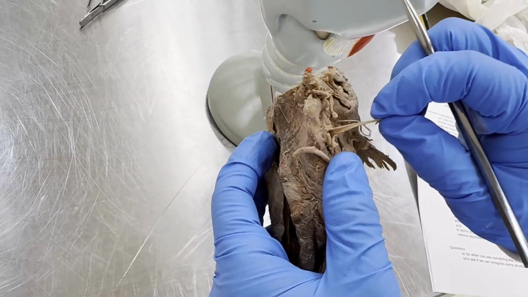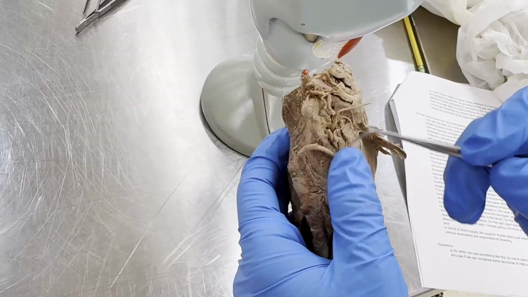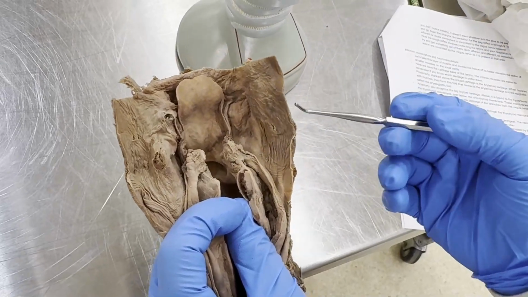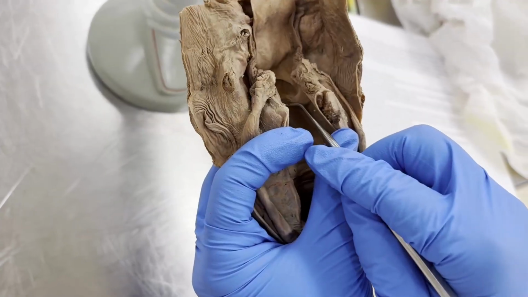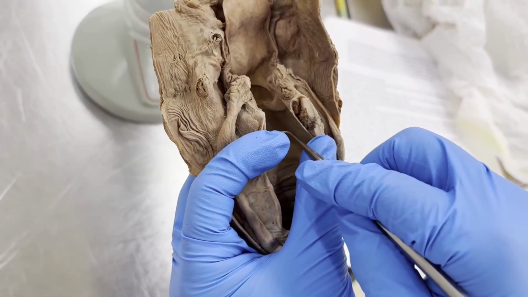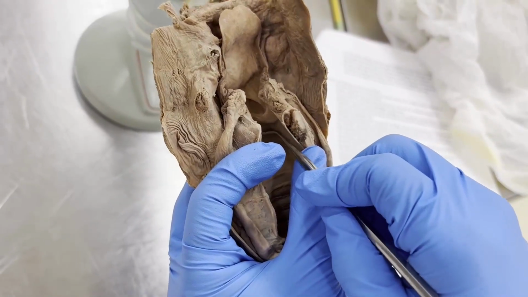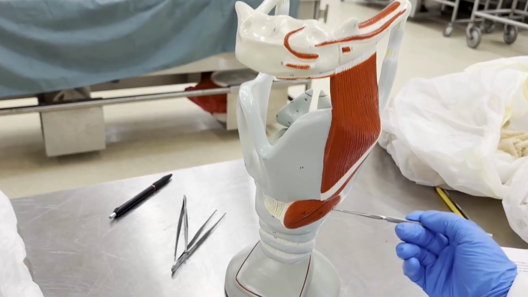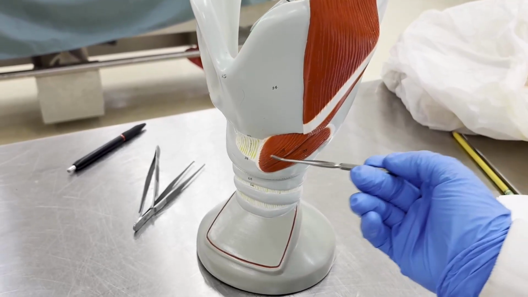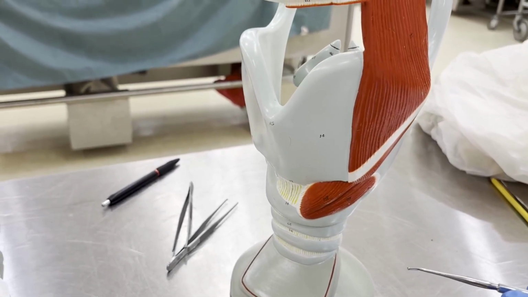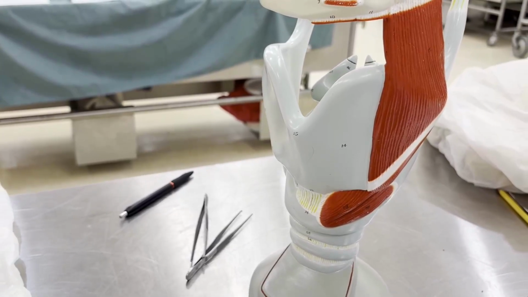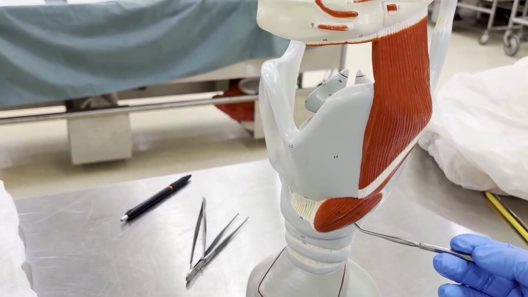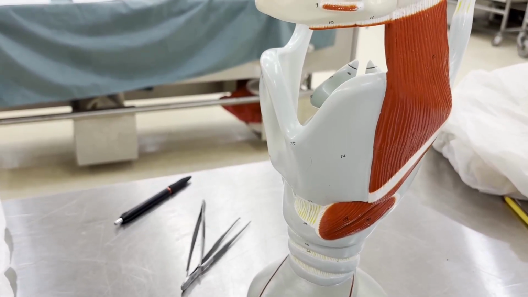The internal branch of the superior laryngeal dives through the thyrohyoid membrane, and it's going to provide the sensation above the vocal cords. The sensation below the vocal cords is going to be controlled by the recurrent laryngeal. The recurrent laryngeal is also going to innervate all the muscles in the larynx except for one. The cricothyroid muscle, which is going to be found anteriorly, is the only one that's going to be innervated by the external branch of the superior laryngeal.